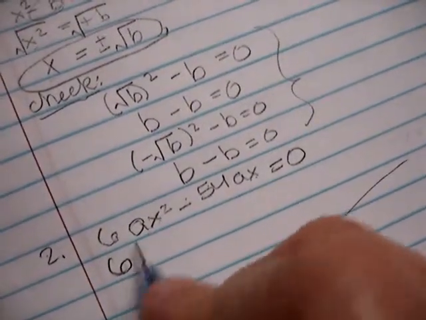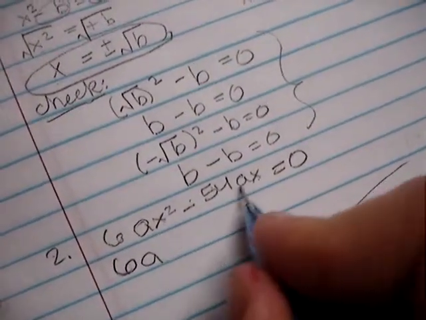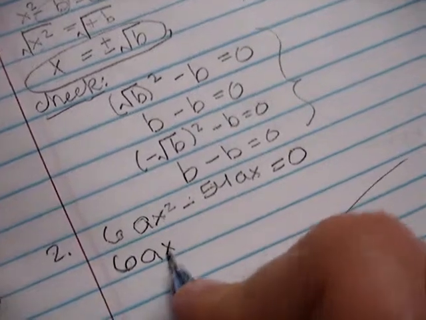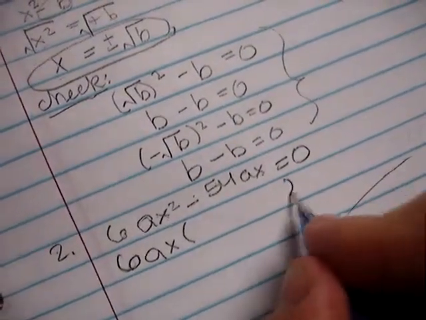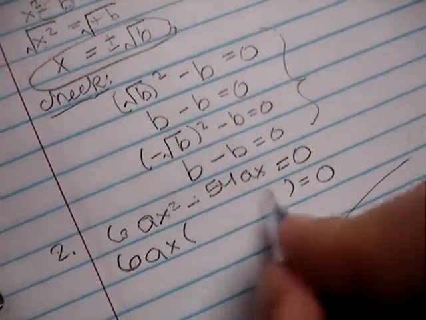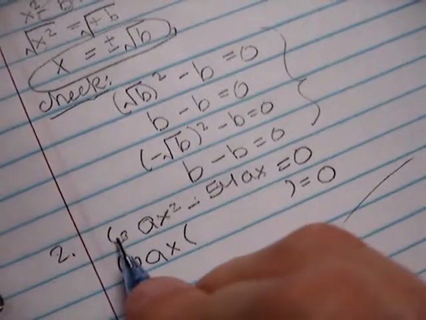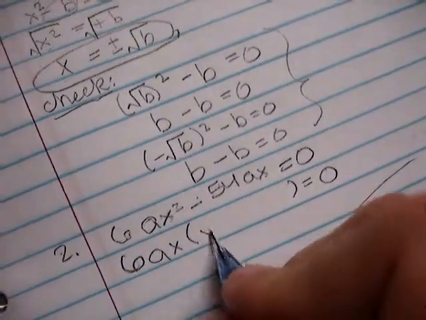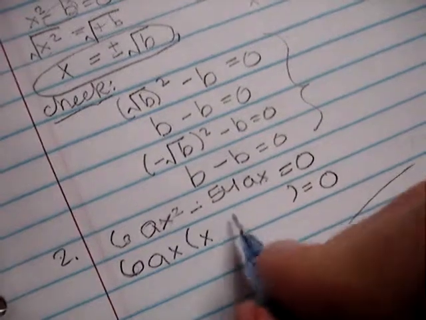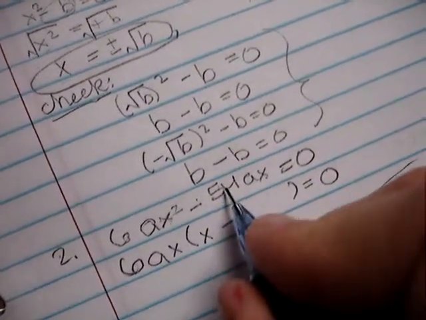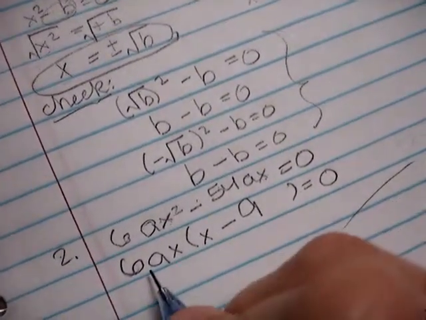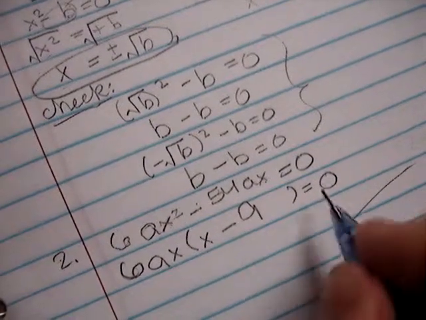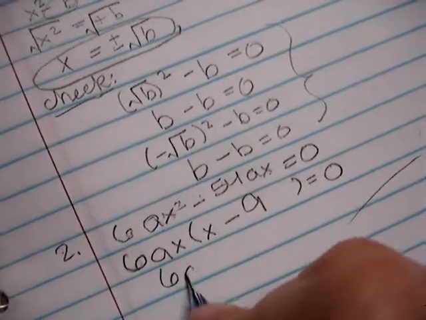So we can factor out a 6, an a, and an x, and inside the parentheses we'll put our other stuff. 6ax times another x will equal 6ax squared, minus a 9, and that's it. 6ax times x minus 9 is 0. So this is what we're left with.